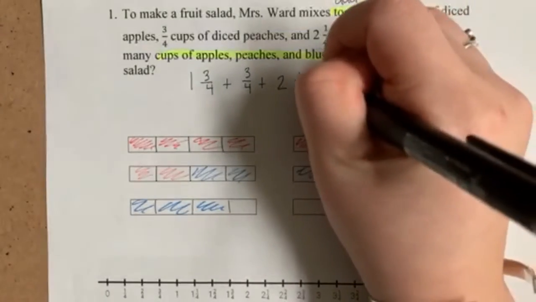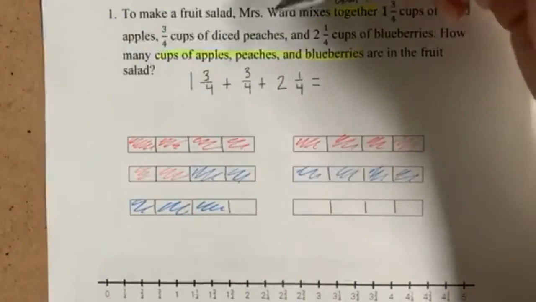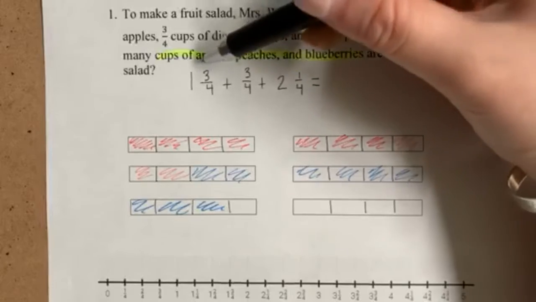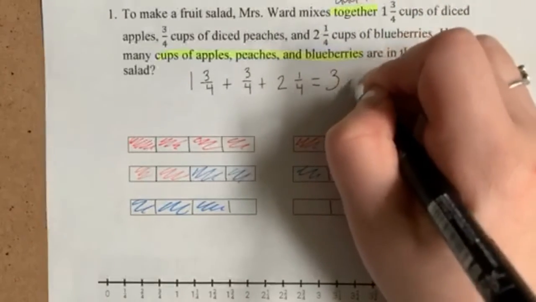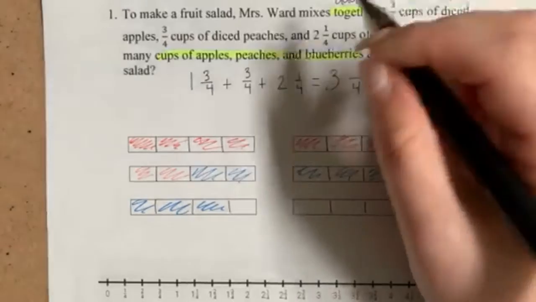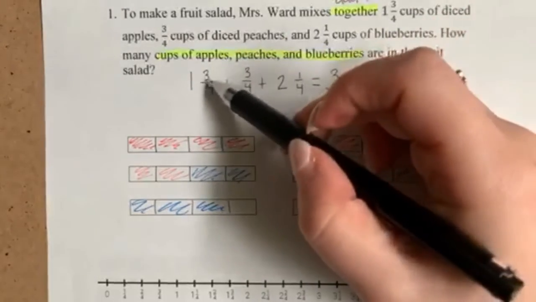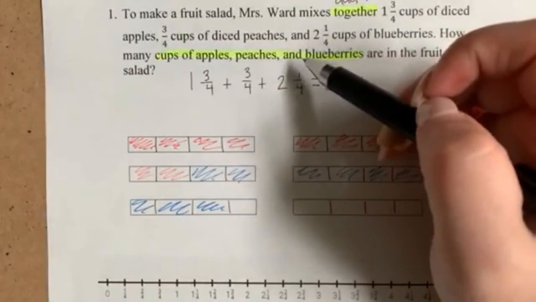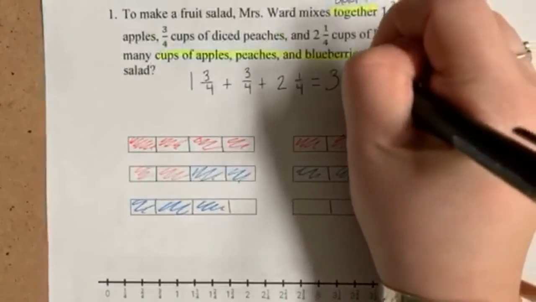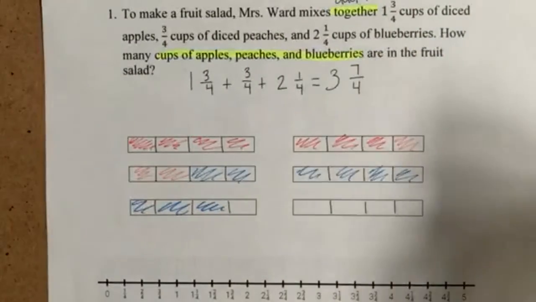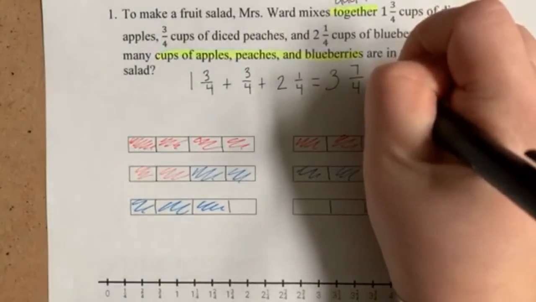Okay, so let's go back to our equation. So I'm going to add up my whole numbers first. So my whole numbers are 1 and 2. 1 plus 2 is 3. My denominator is always 4 because it's the same down here. And then let's add up our numerators across the top. 3 plus 3 is 6 plus 1 is 7. So we have 3 7/4, but I'm going to simplify this.